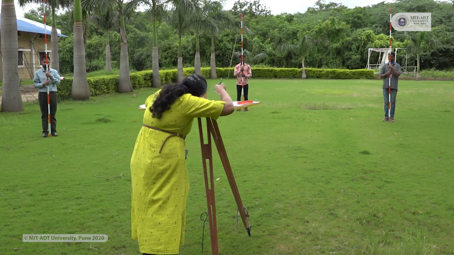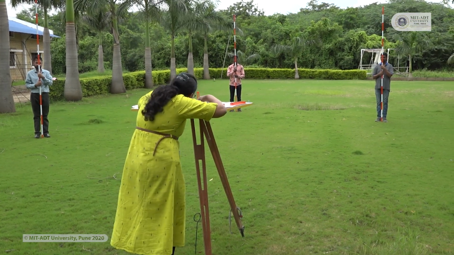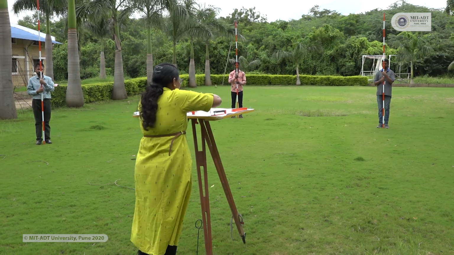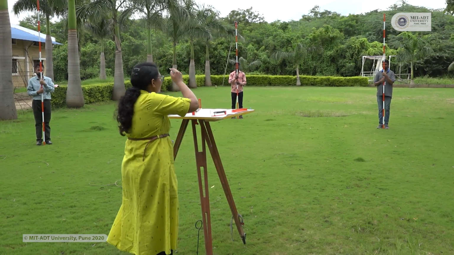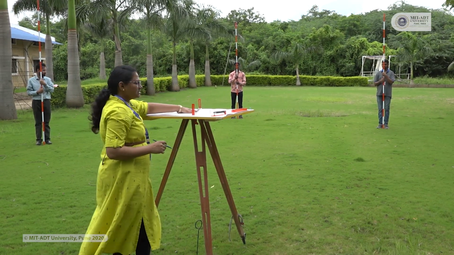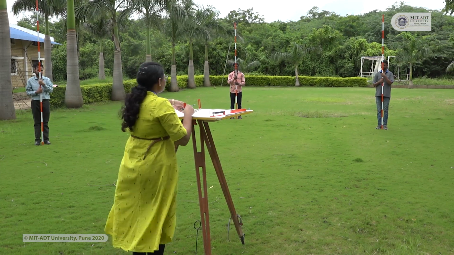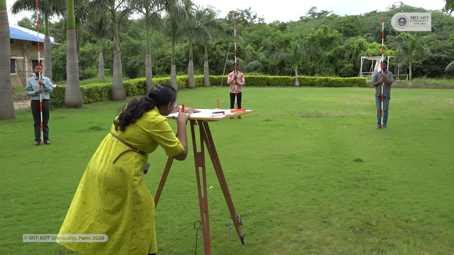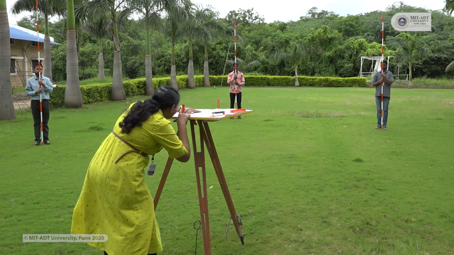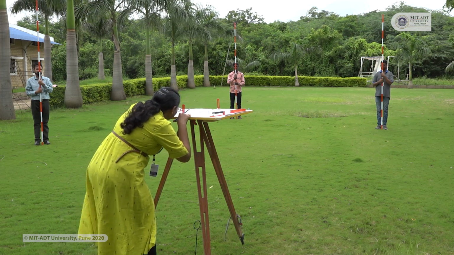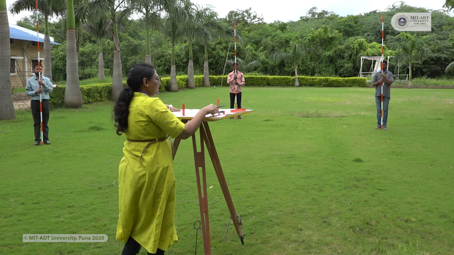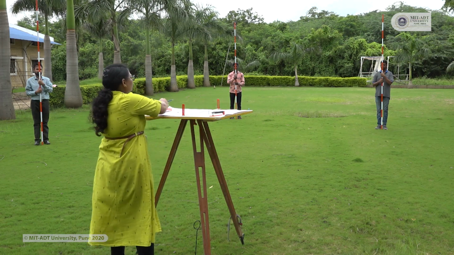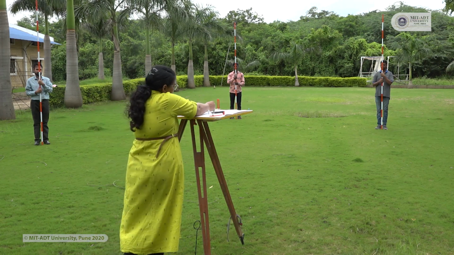I will draw a line which is passing through that point P. Now I will bisect the second point, that is point Q. Again I will draw a ray which is passing through that point Q by using the alidade.